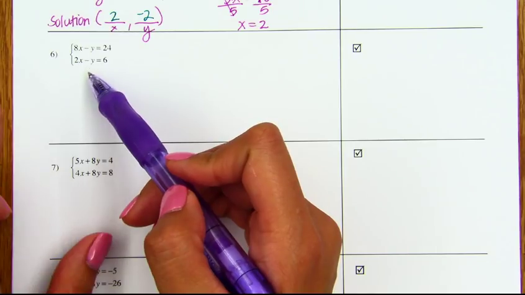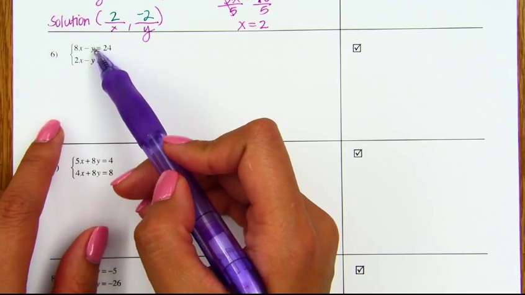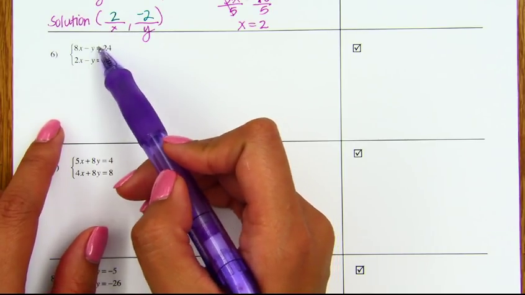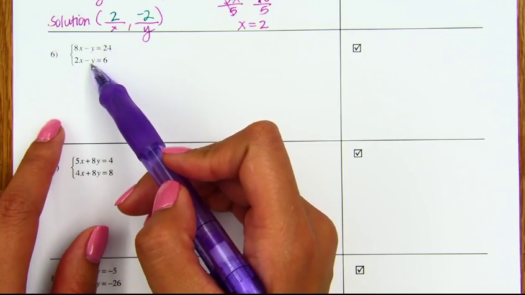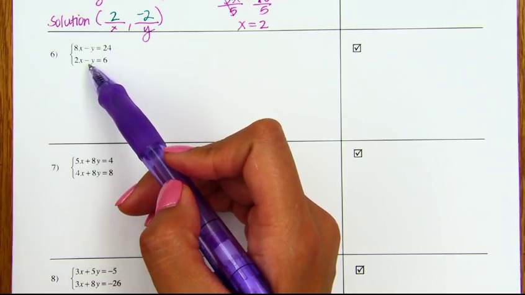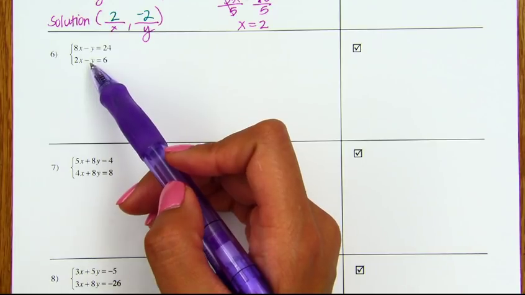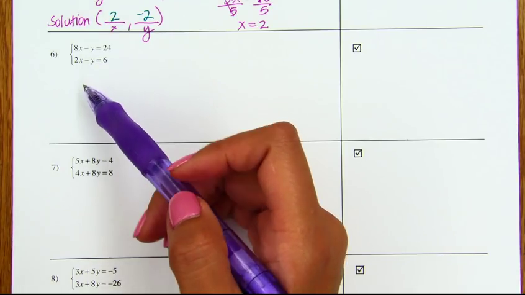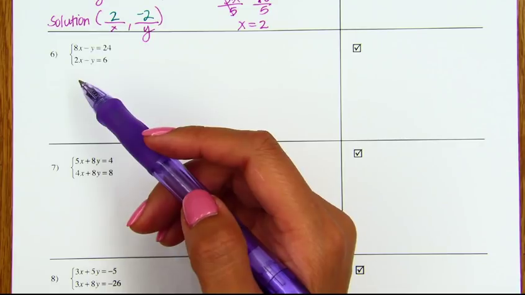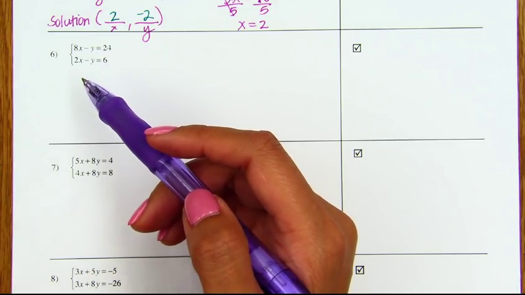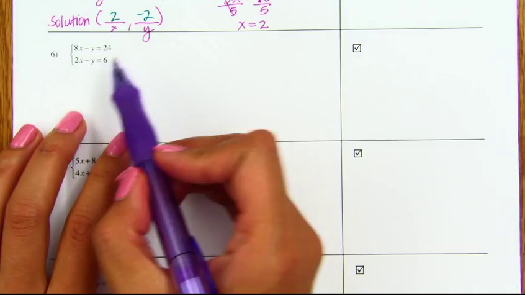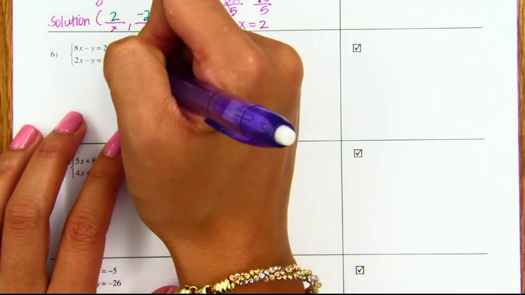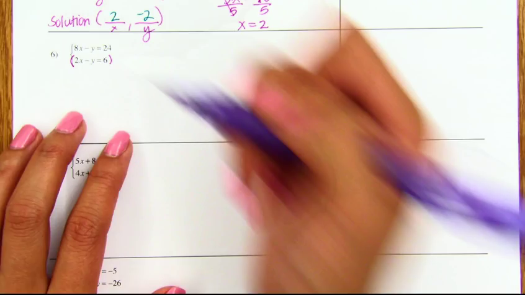But by taking a close look, you might notice y is close to being eliminated. One's negative, and that's not going to work. In order for it to eliminate, one has to be negative, one has to be positive. So what I'm going to do is manipulate one of the equations. Which one am I going to manipulate? I'm going to manipulate the second one, and I'll explain in a second why I chose the second one.